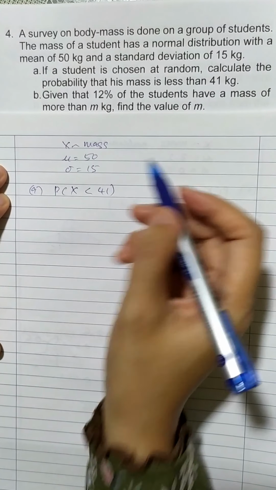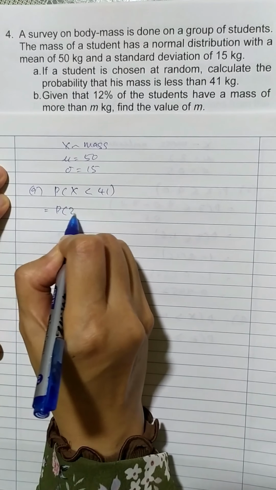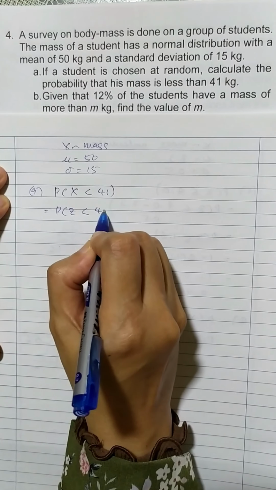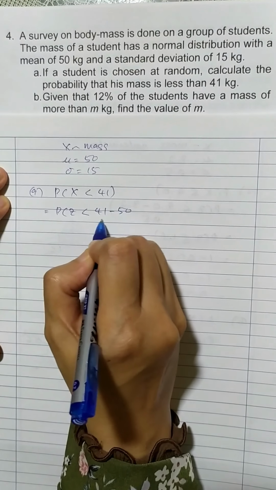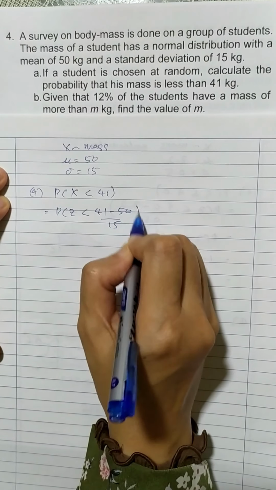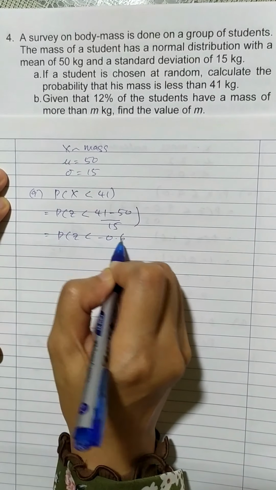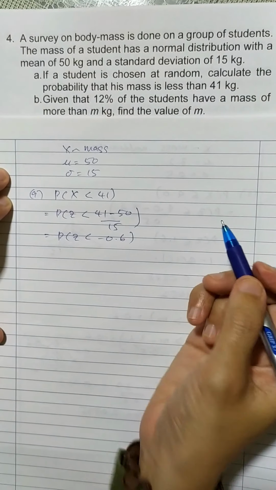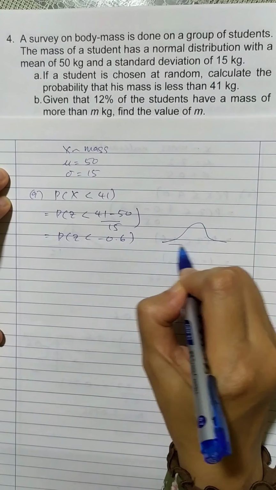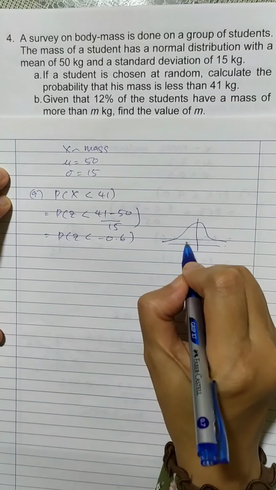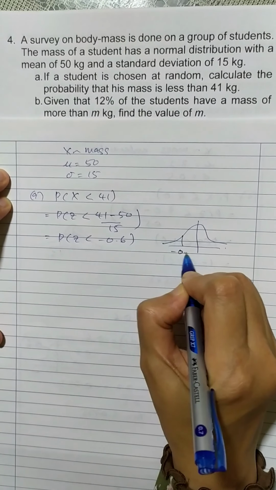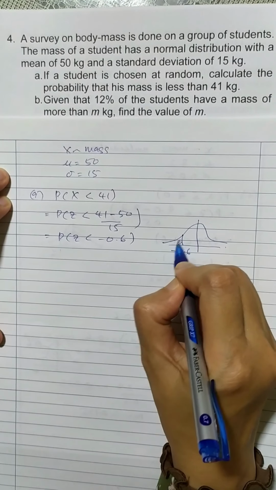First of all, you have to make it standard. So P(Z less than (41 minus mu) over sigma 15) equals P(Z less than negative 0.6). Then we draw the normal graph. Negative 0.6 is at the left, less than at the left.